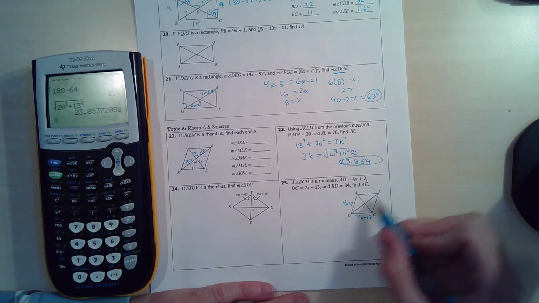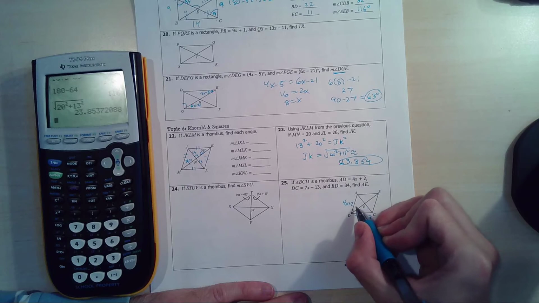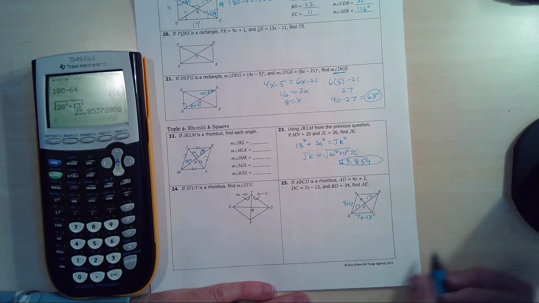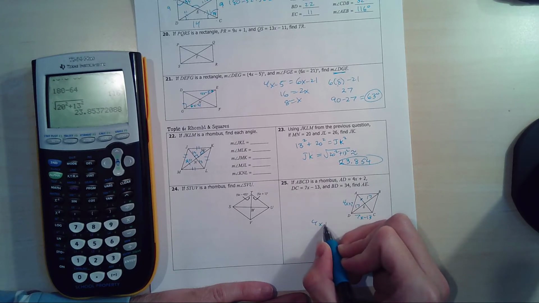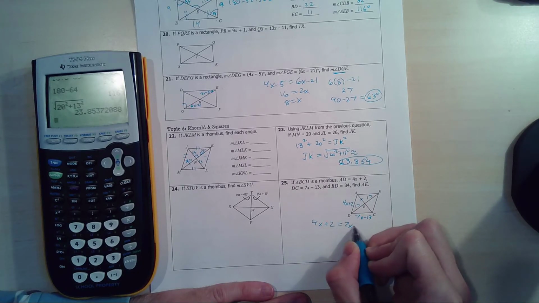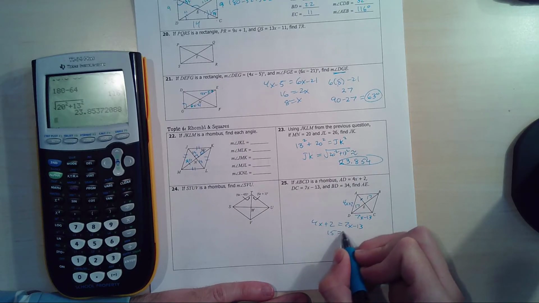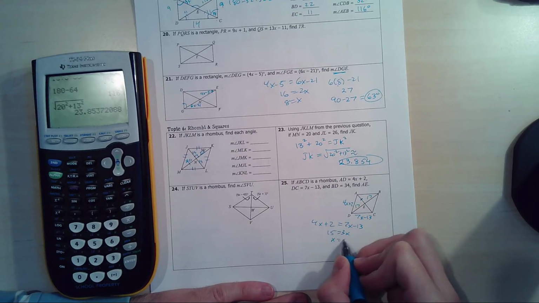And BD is 34. That makes this a 17, and this is 17. It wants us to find this length right there. So we know that 4x plus 2 has to equal 7x minus 13 because it's a rhombus. And that's going to go ahead and say 15 equals 3x, and therefore x equals 5.